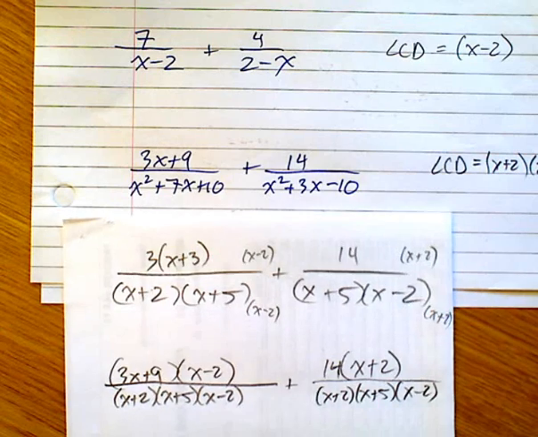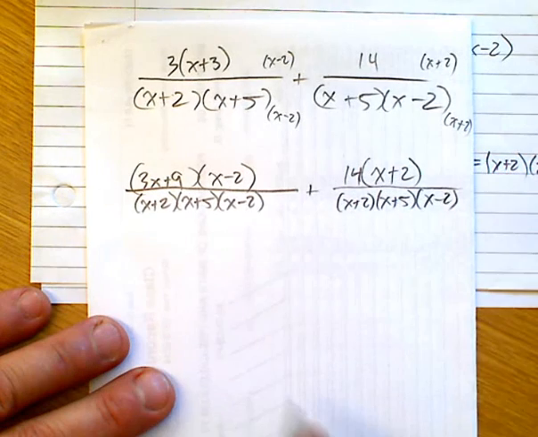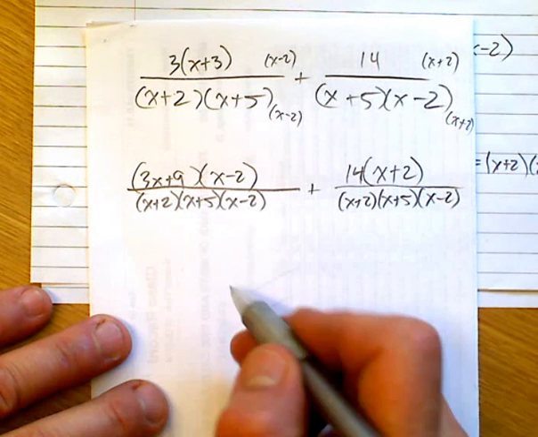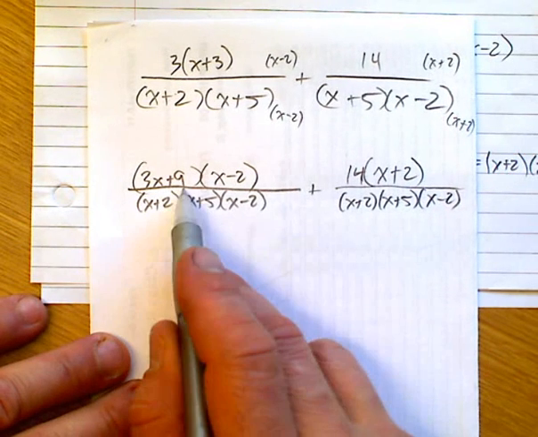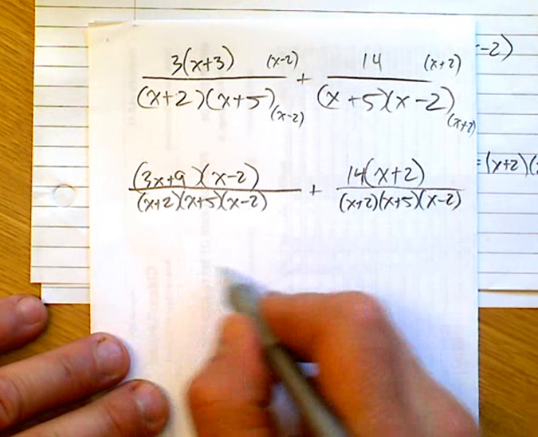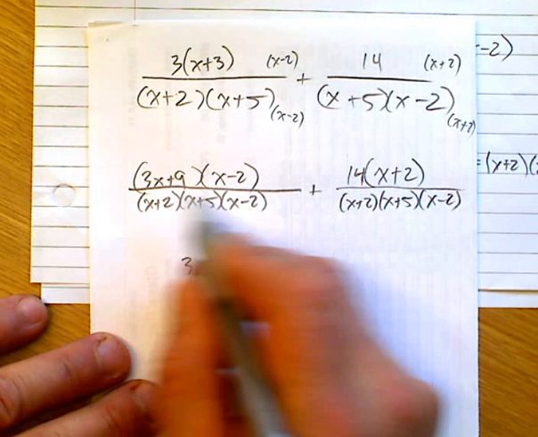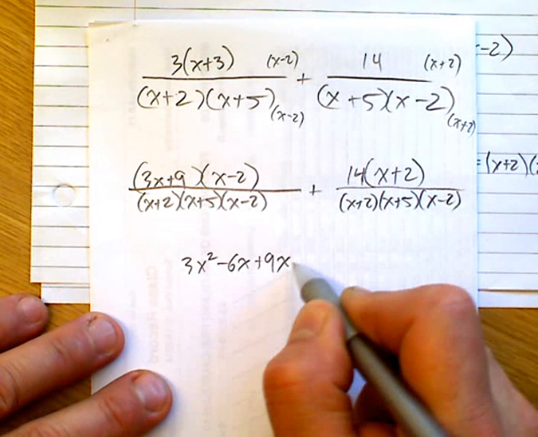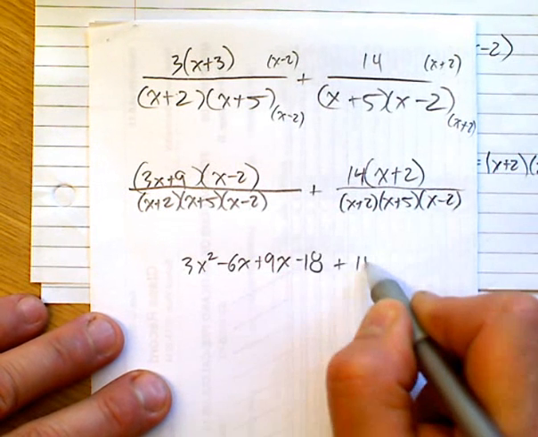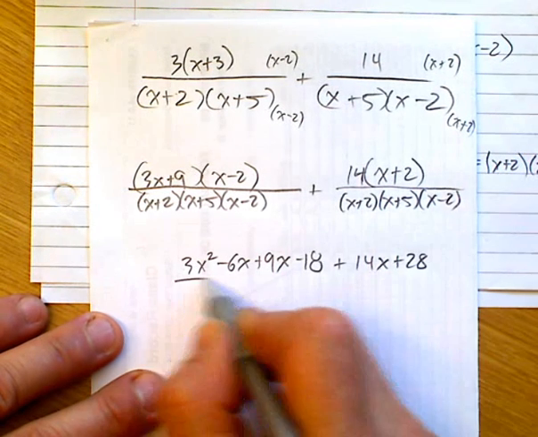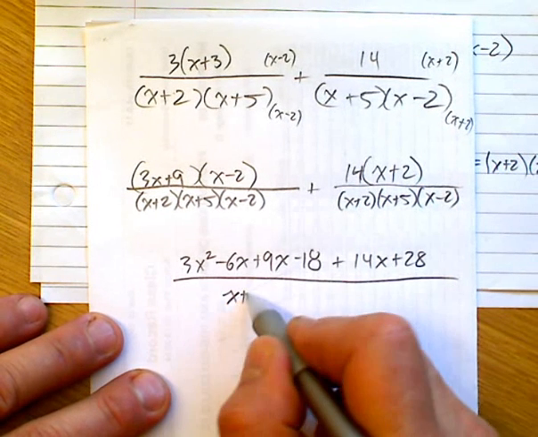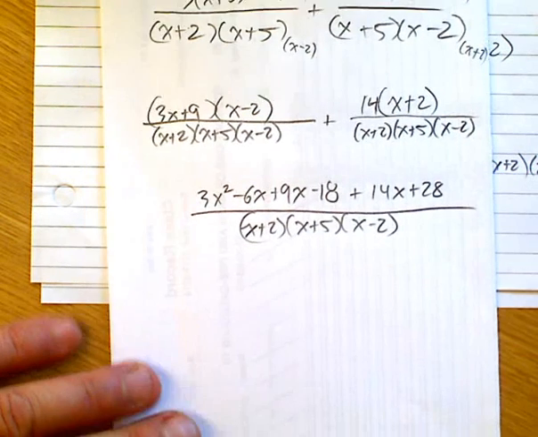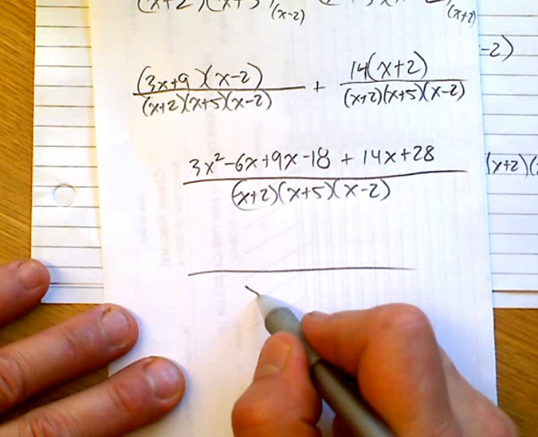Okay, so let's first of all foil the tops here maybe. Let's do that. So that's going to be 3x squared, minus 6x plus 9x minus 18 plus 14x plus 28, all over x plus 2, x plus 5, x minus 2, and again, all over x plus 2, x plus 5, x minus 2.